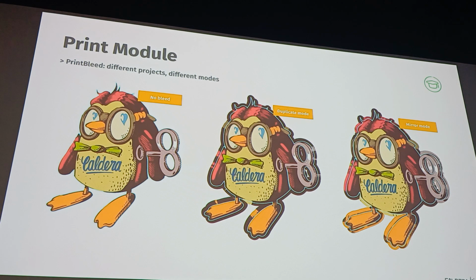So the print module allows you to add bleed even if the documents come from the Compose applications. So this is what I'm going to do right now. Here's the sticker, and here's different computation regarding different methods of bleed. So we have duplication mode and a mirror mode.